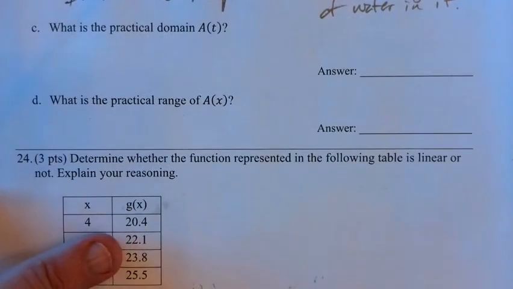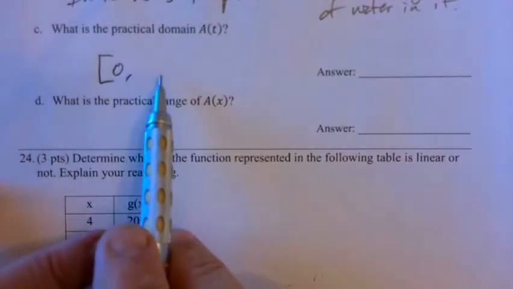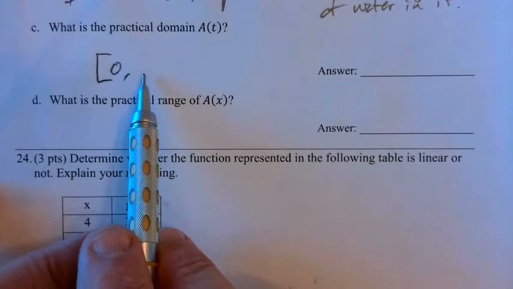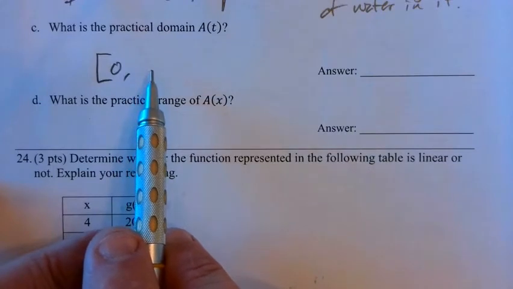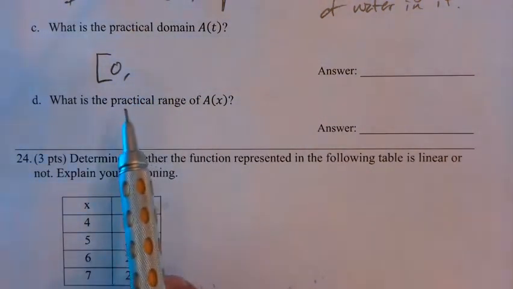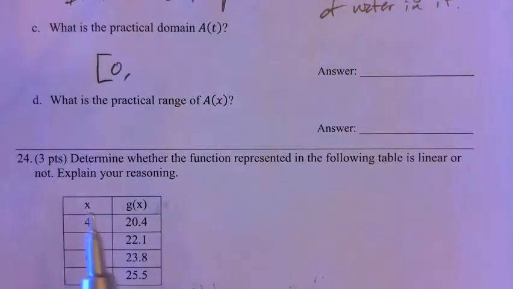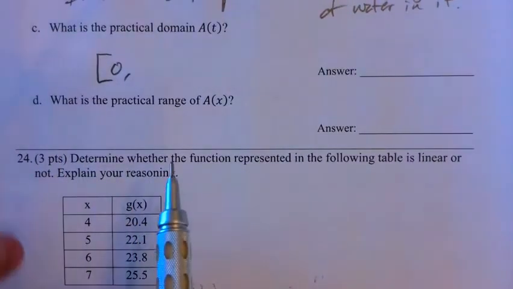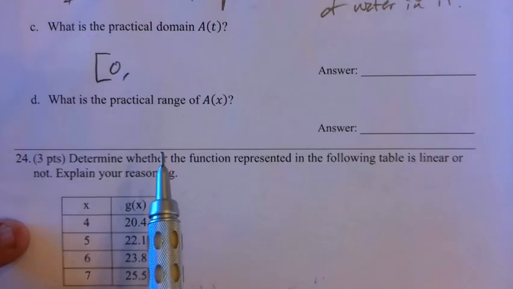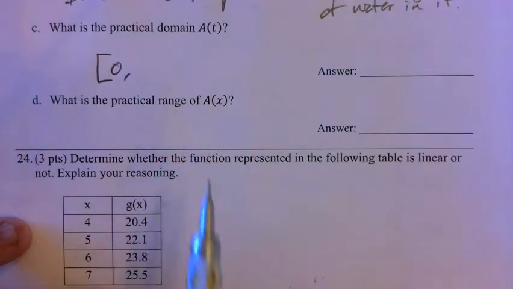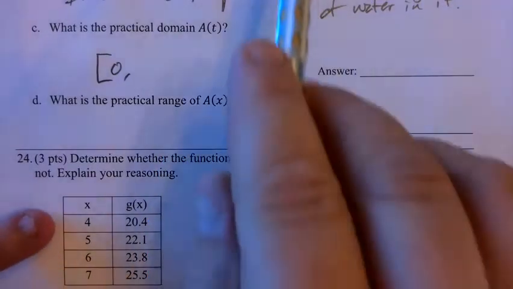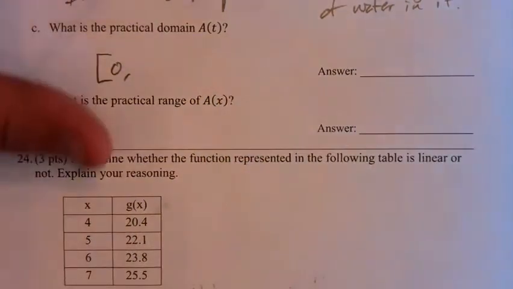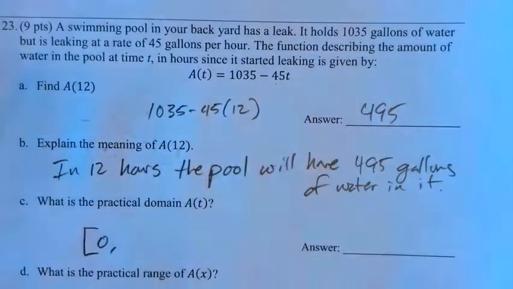What is the practical domain of A of t? Well, the domain is going to be 0 to something. Well, at some point, think of the pool emptying. At some point, the pool's going to be empty. Oh, okay, the pool's going to be empty. When is it going to be empty? Well, it's going to be empty when this whole thing equals 0.